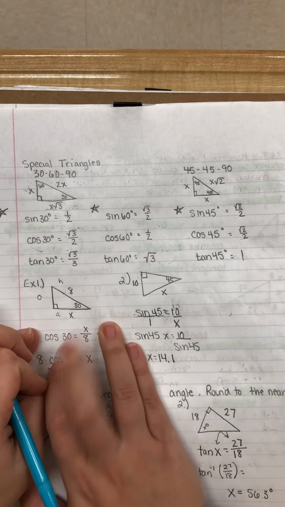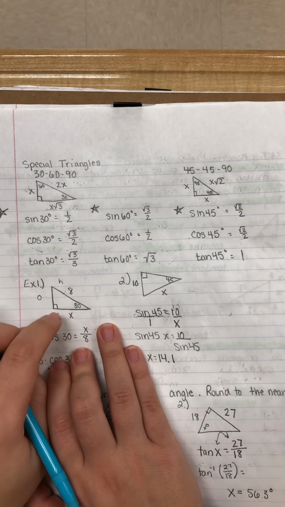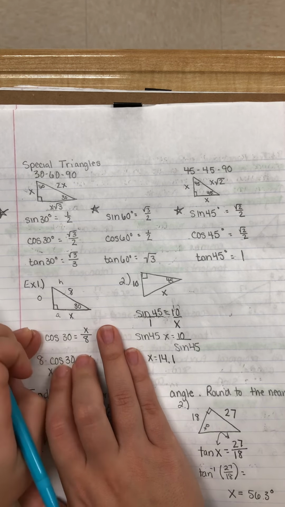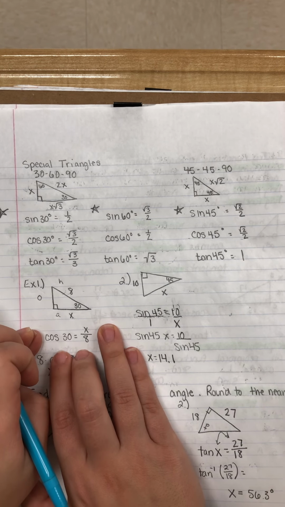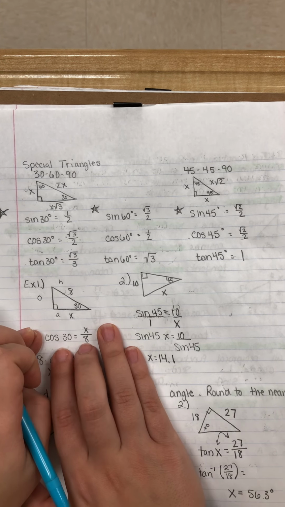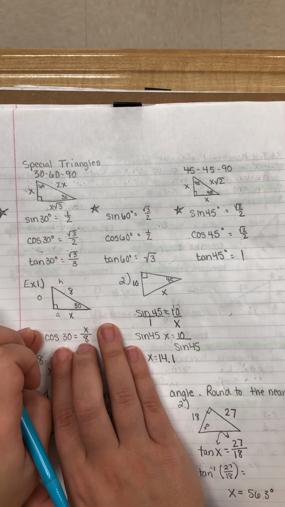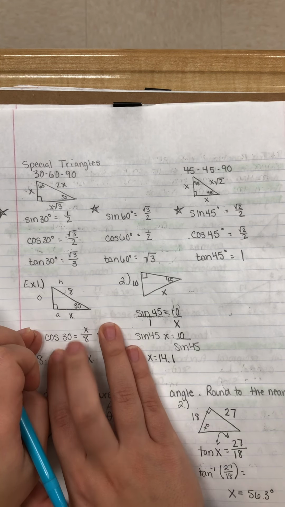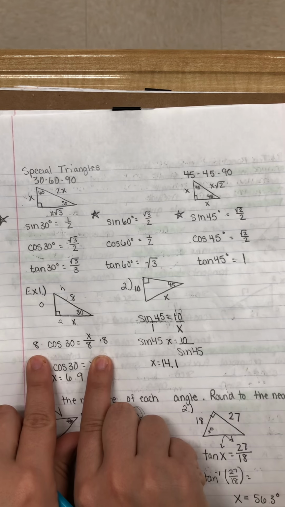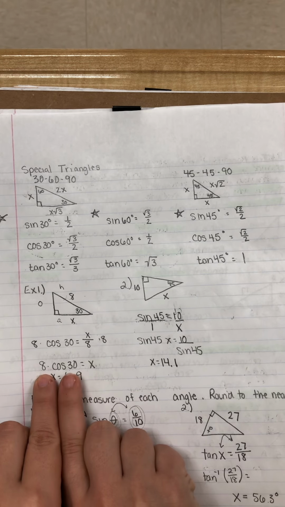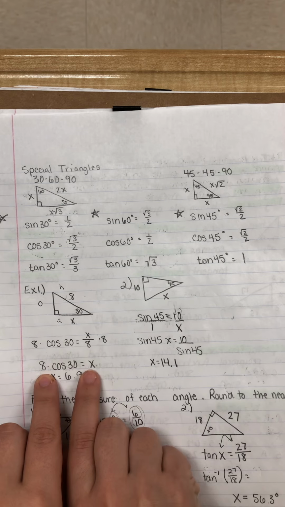So we're going to make this equation right here. Cosine of 30 degrees, because that's the degrees we have, equals adjacent over hypotenuse. So I made that equation. So then we go, how do I get x by itself? It's a basic solving problem. You just have degrees in there. Just ignore it for a second and go, how to get x by itself? Well, x divided by 8, so times 8 on both sides. So now I have 8 times cosine of 30 equals x.